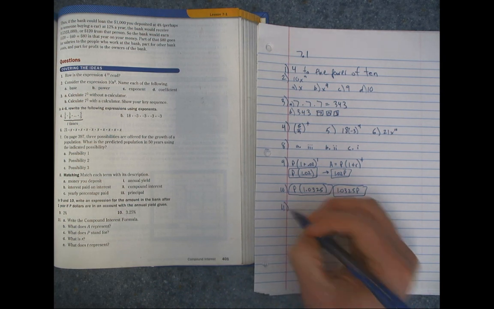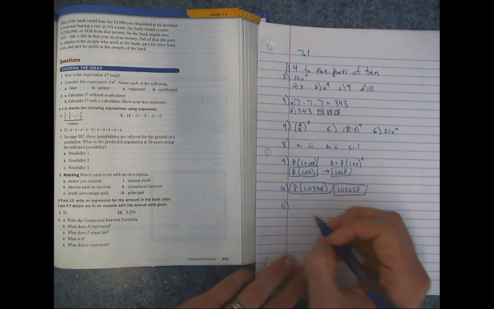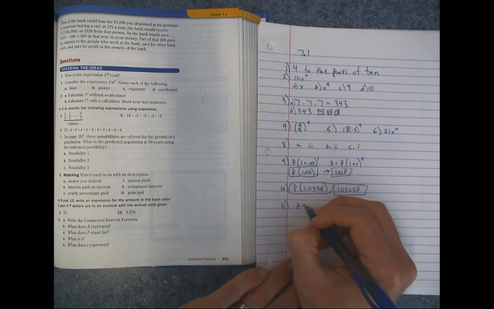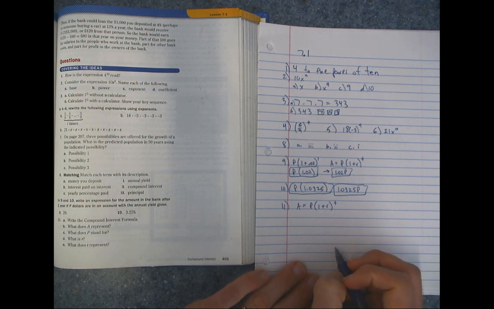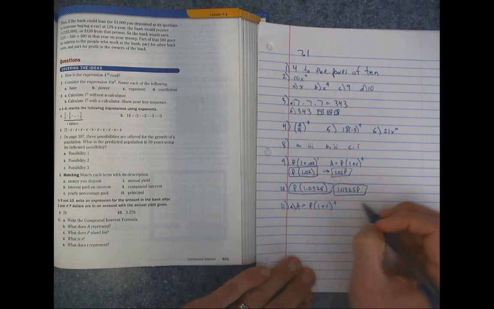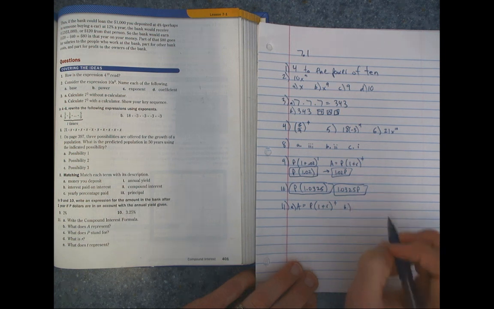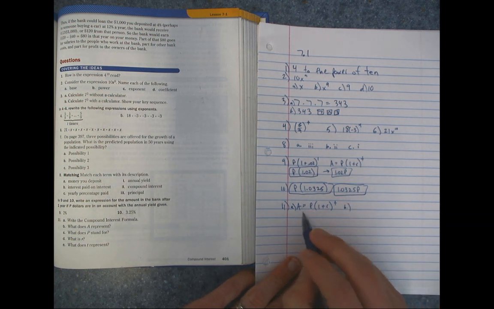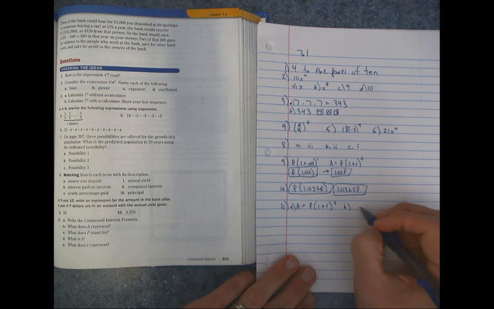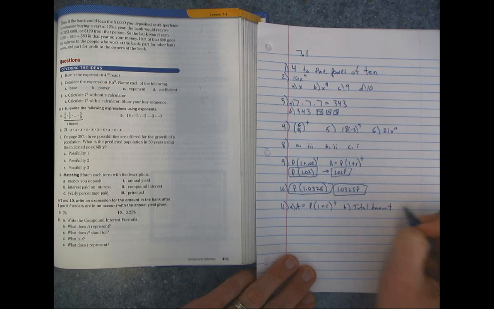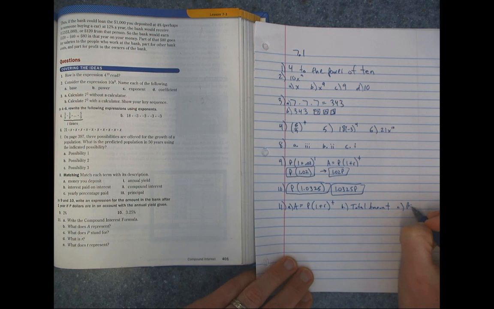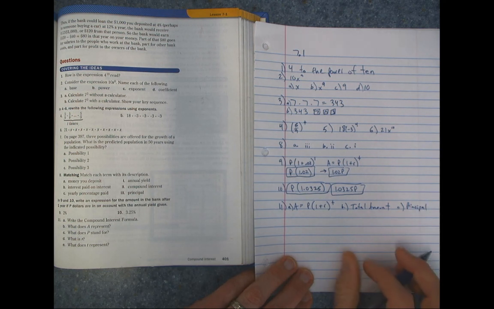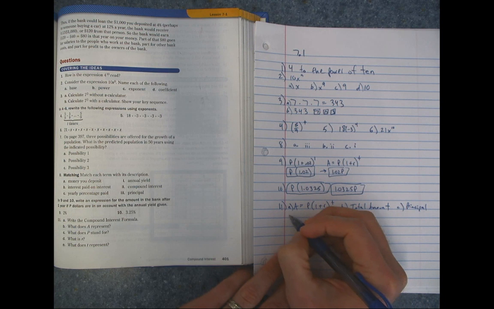Okay, number 11. Write the compound interest formula. So again, A equals principal times 1 plus the rate raised to the time. That's letter A. Letter B, what does the A represent? It's the amount, total amount. Letter C, what does the P stand for? That's your principal, which is the initial amount of money that you've got there, what you start with.